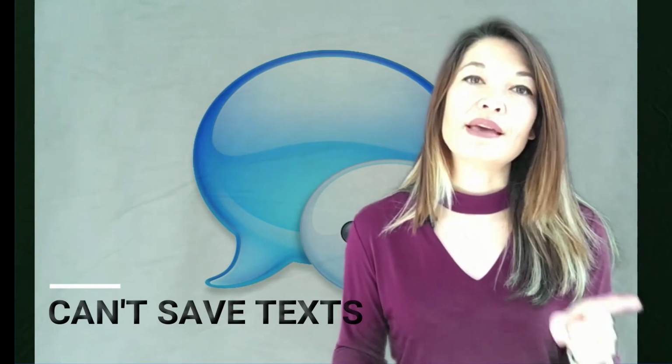Since I have an iPhone and an iPad, like most people, I use the iMessage app provided by default from Apple. And here are 3 of the problems that I have with it. Number 1, you can't save texts.